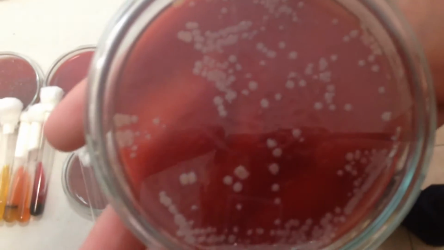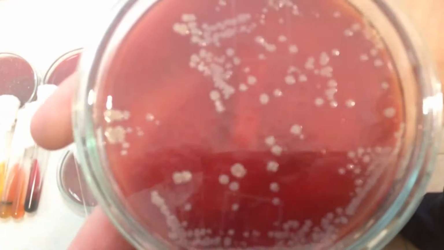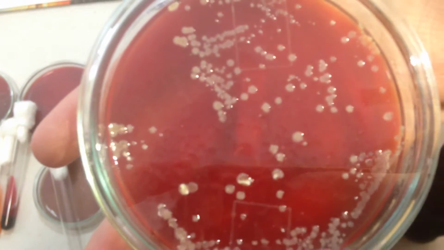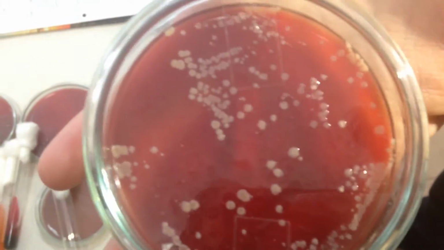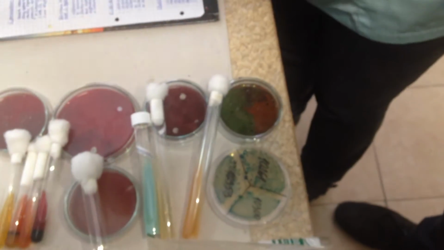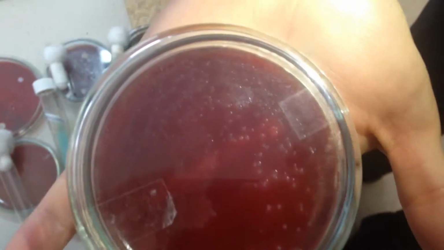We have here Staphylococcus aureus on blood agar, which is a gram-positive bacterium. It's easily identifiable. It's ivory color and beta hemolytic. Then we have Streptococcus pyogenes on blood agar. We have cultivation at 37 degrees, gray-white or transparent small colonies, and beta hemolysis.